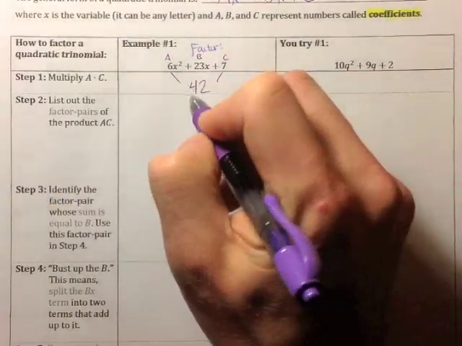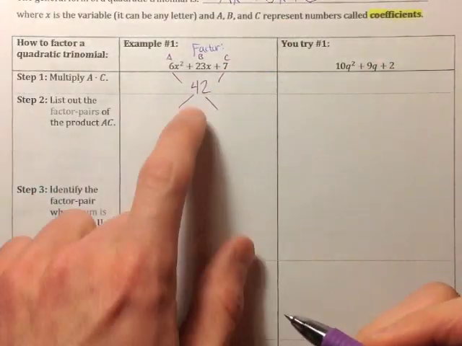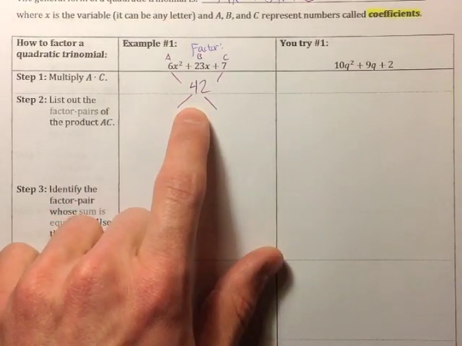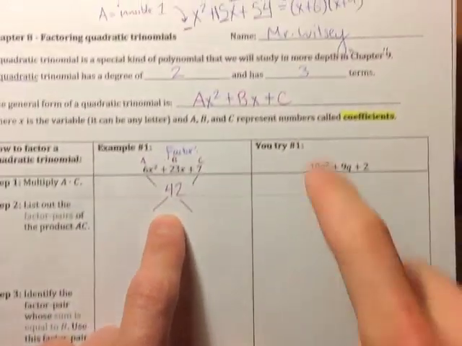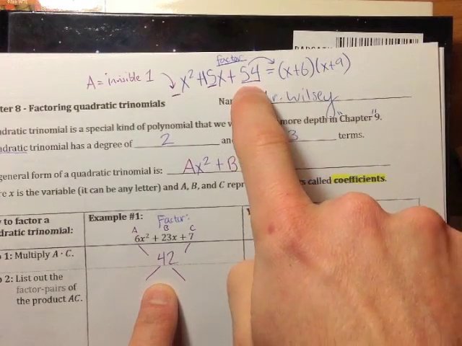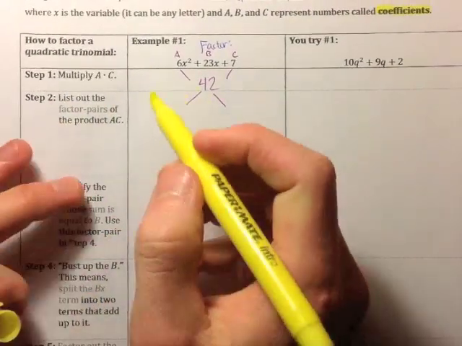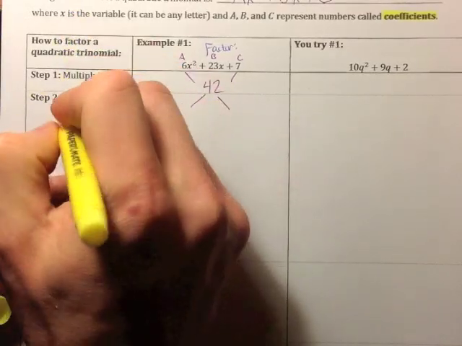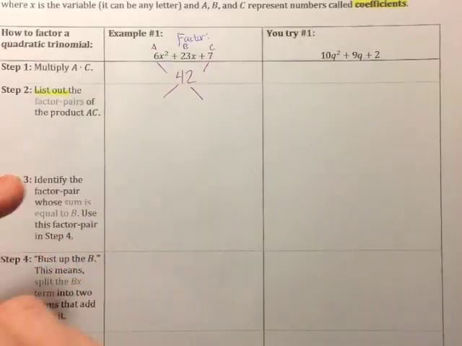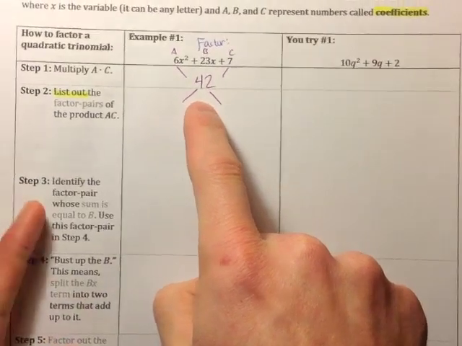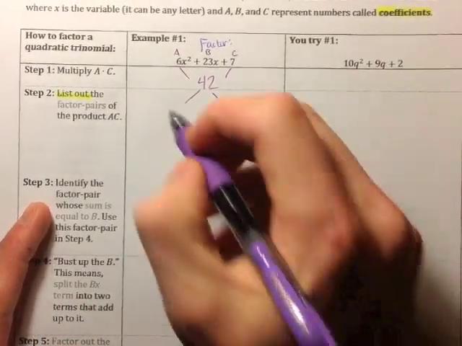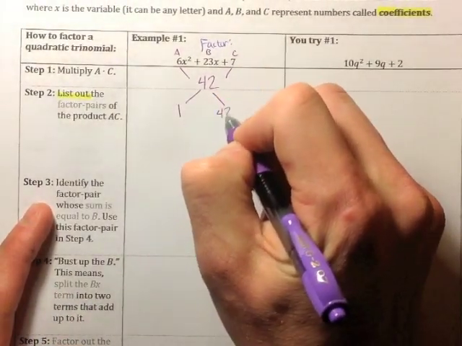Now that we have 42, we're going to do the same exact thing that we did with the 54 up here. We're going to list out the factor pairs of the product AC. So we're going to list out the factor pairs of 42. So let's start with 1 and 42, the easiest.